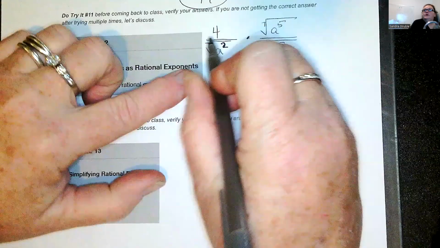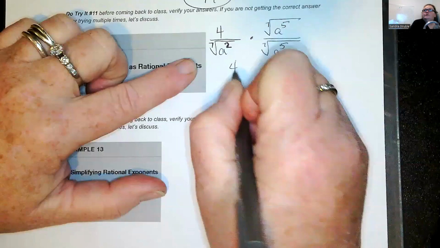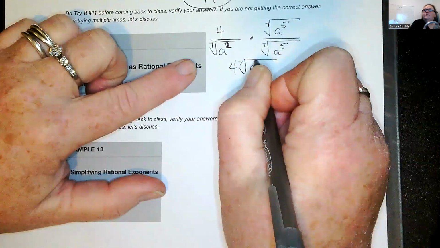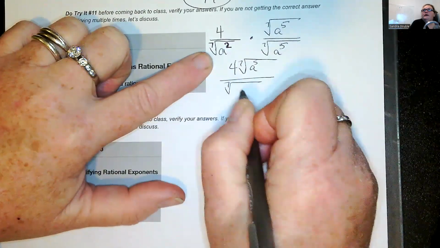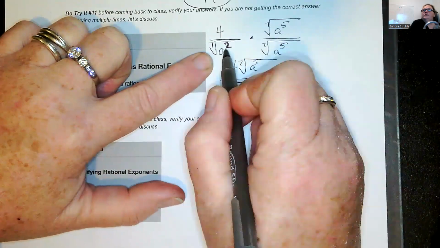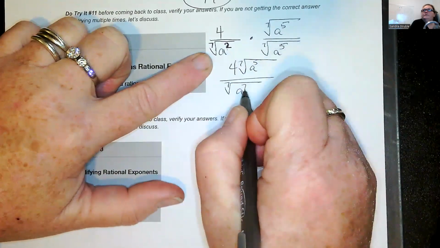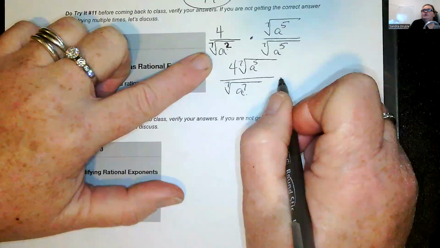All right. So our numerator is 4, 7th root of a to the 5th. This one becomes the 7th root of a to the 7th. 5 plus 2 is 7. 7th root of a to the 7th is just a.